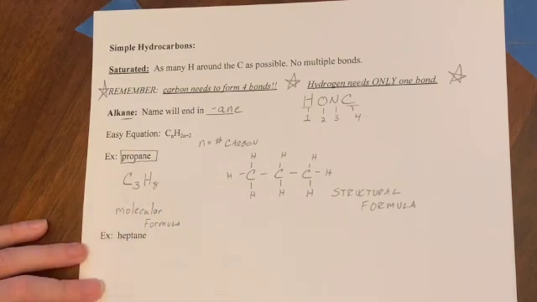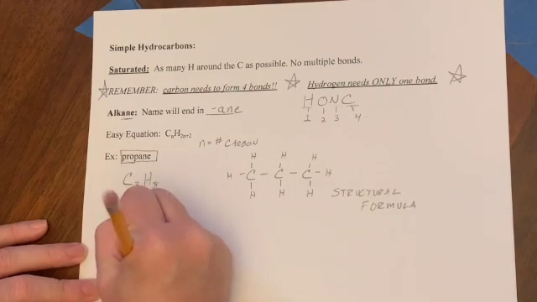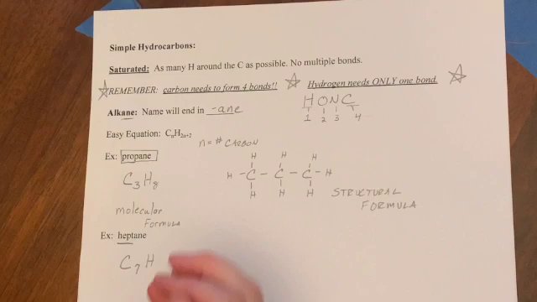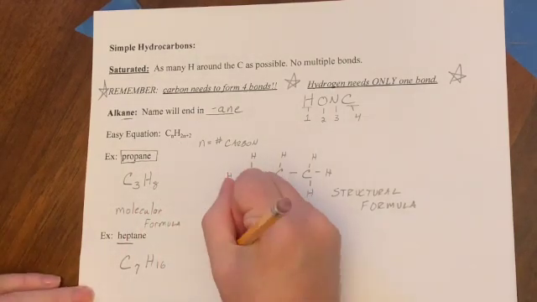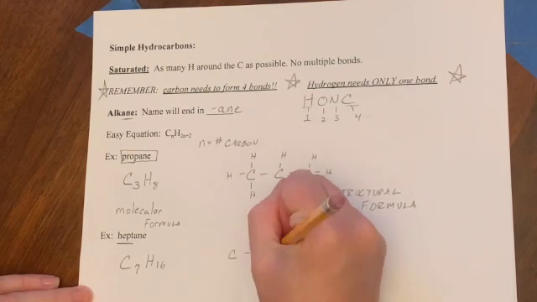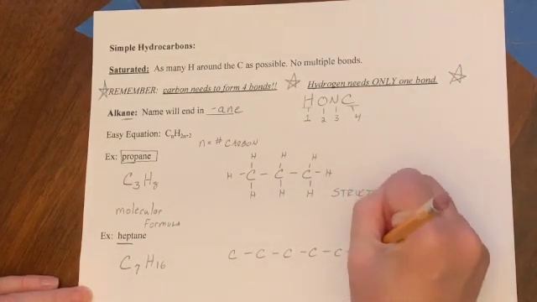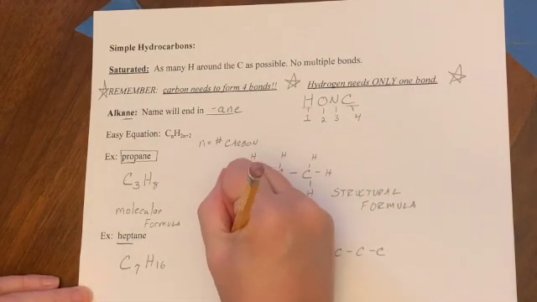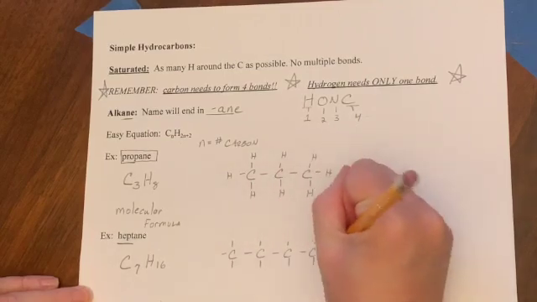All right, so heptane, hept is 7, so that means I'm going to have C7H. I can just use my little equation because it's right there. So C7H16, and to double check, here's my structural formula: 1, 2, 3, 4, 5, 6, 7. And then my hydrogens coming all around.